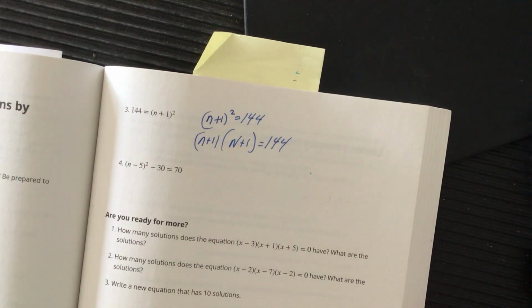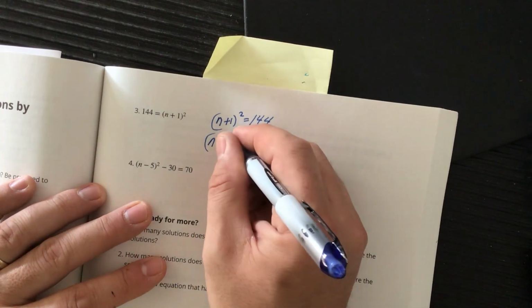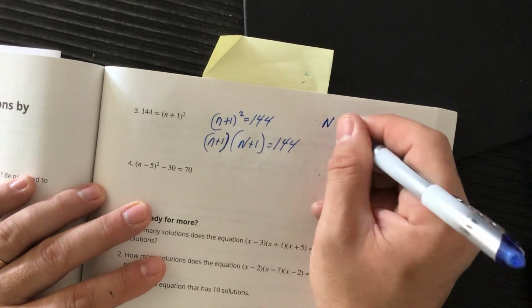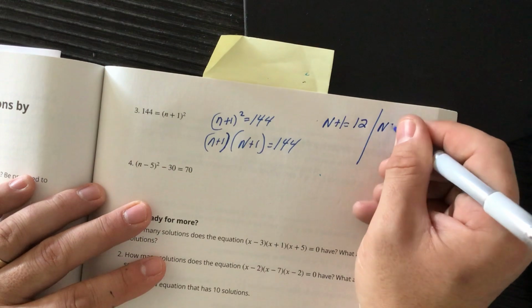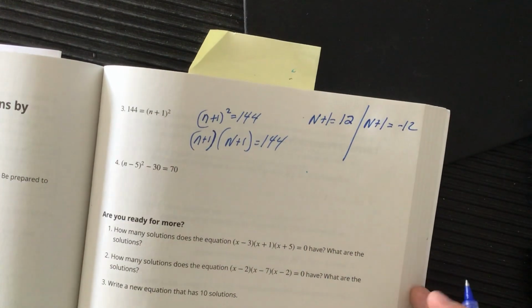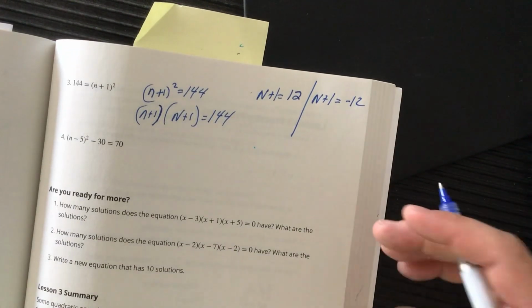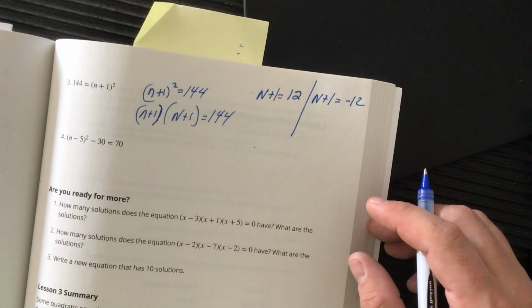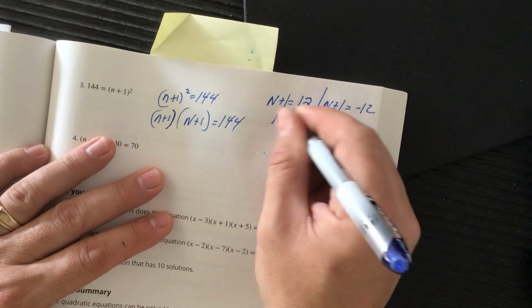Well, what times what is 144? 12. So I need n plus 1 to equal 12. Also, it could equal negative 12. All right, negative 12 times negative 12 is 144 as well. So that's another way to look at it. So what plus 1 is 12? 11. So 11 works.